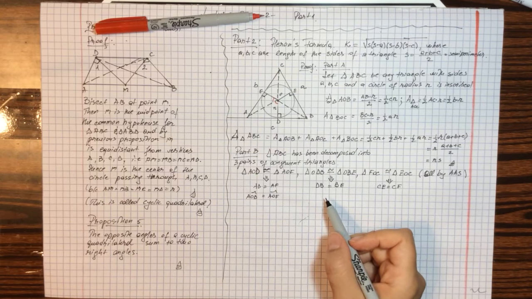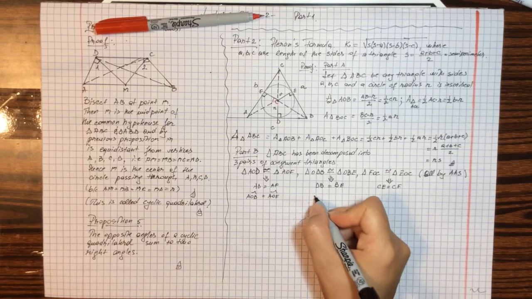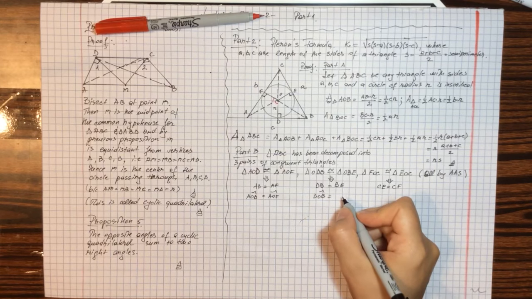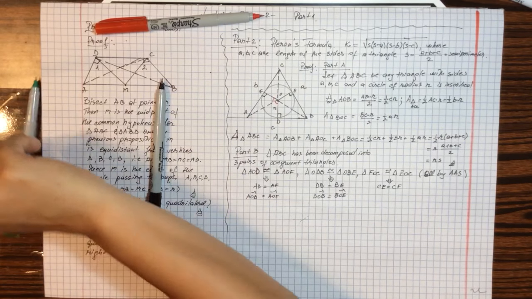In this other pair of triangles, angle DOB is equal to angle BOE. Let me mark them green.